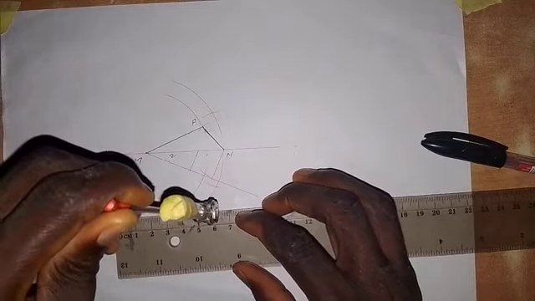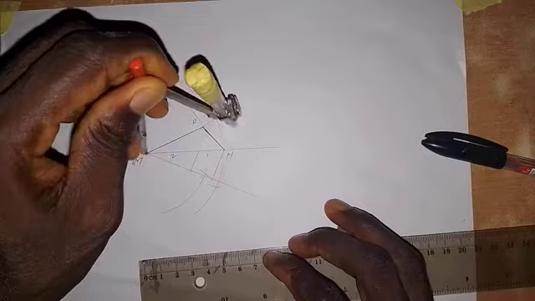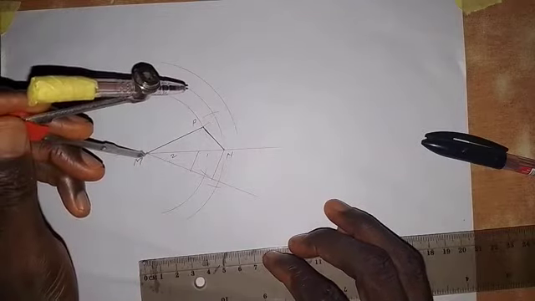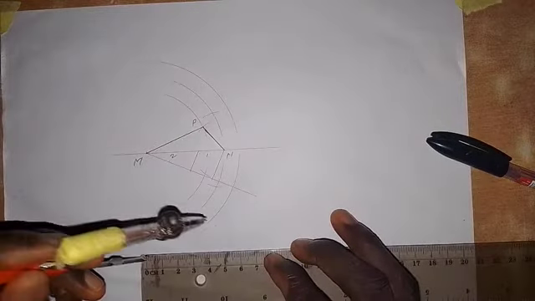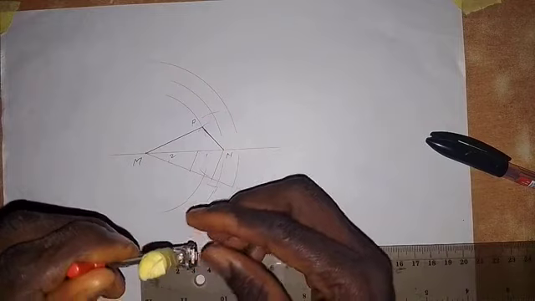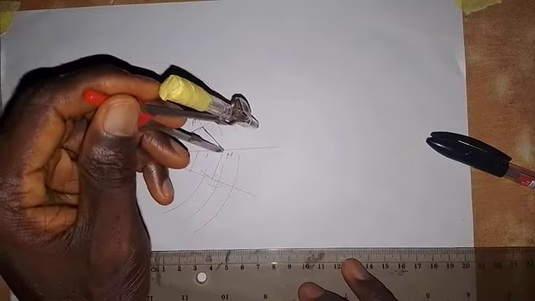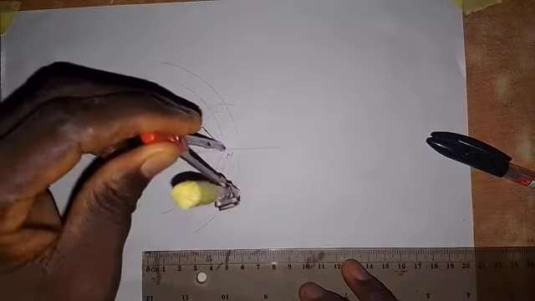Again, the next one is that I will take 60 millimeters on my ruler, put it at point M here, and draw an arc like this, up and down. Then I will take 30 millimeters, put it at point N, and then I will draw an arc here, and I will draw an arc here.